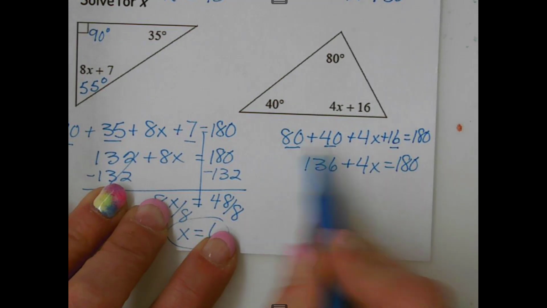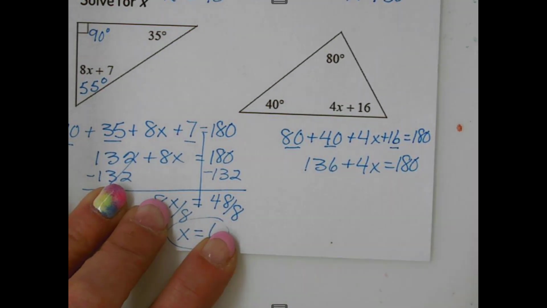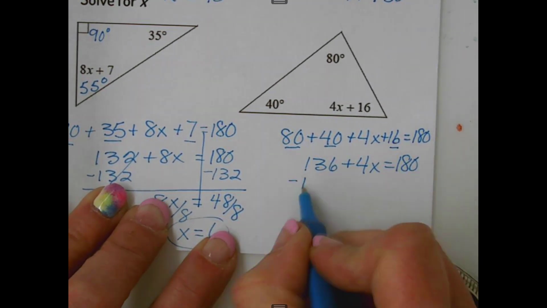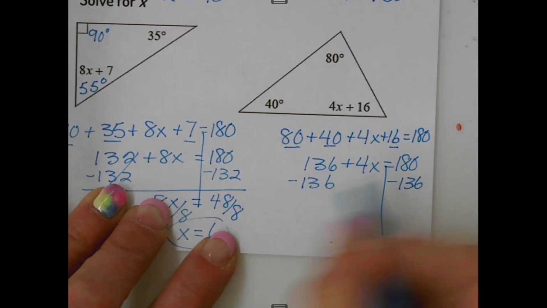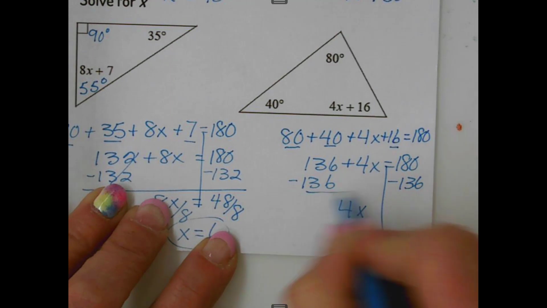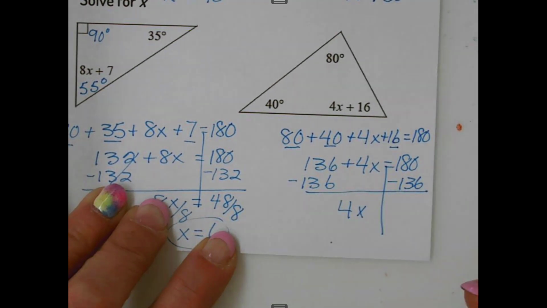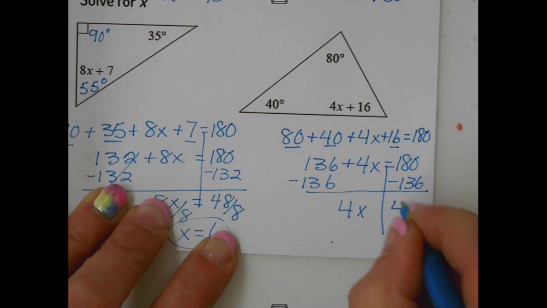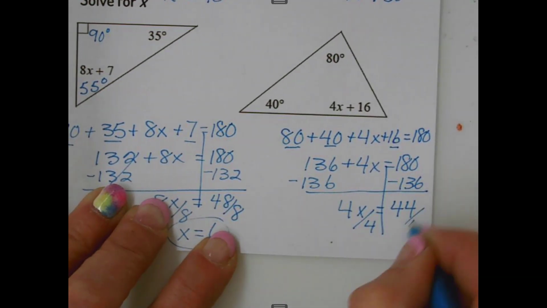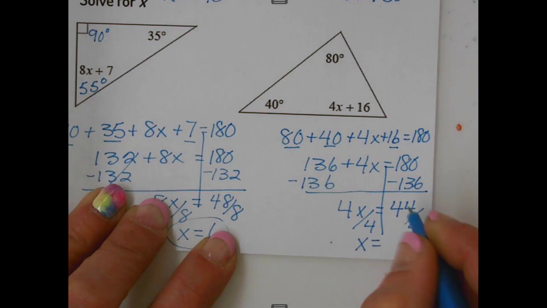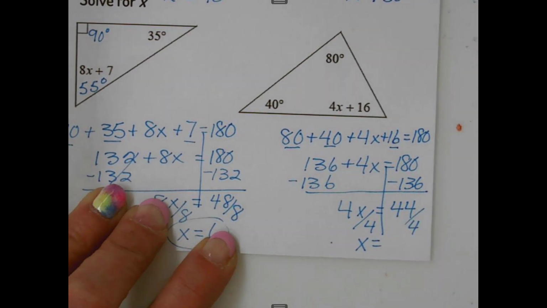That would equal 120 plus 16 is 136. We'll subtract that constant from both sides. 180 minus 136, I believe, is 44. And our last step is to divide by 4. 44 divided by 4 is 11.